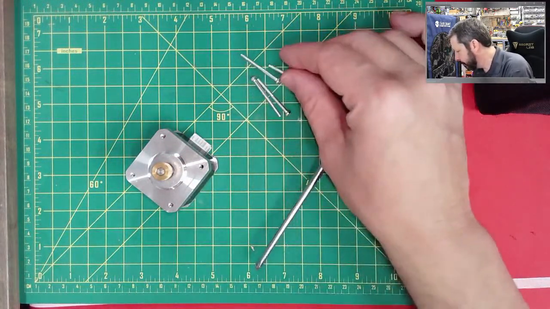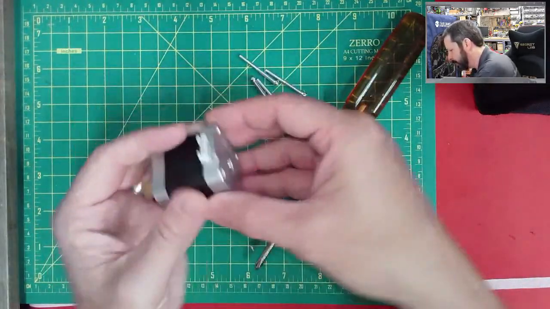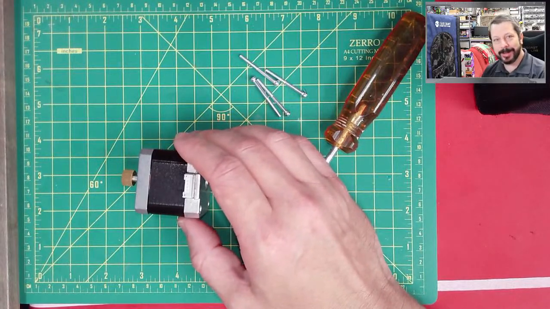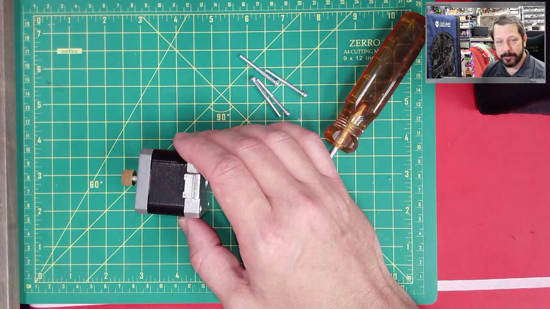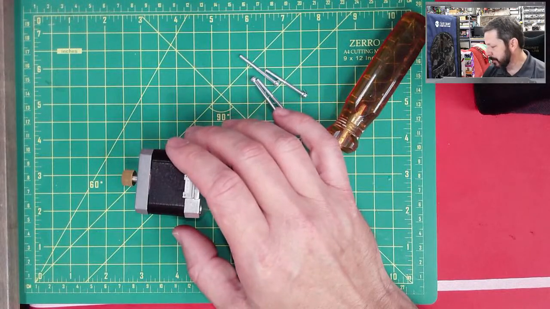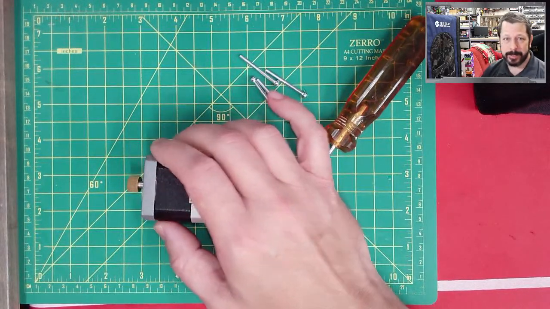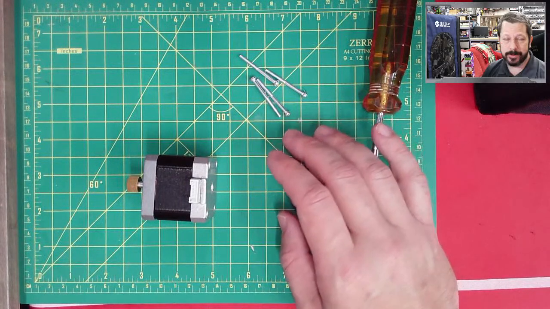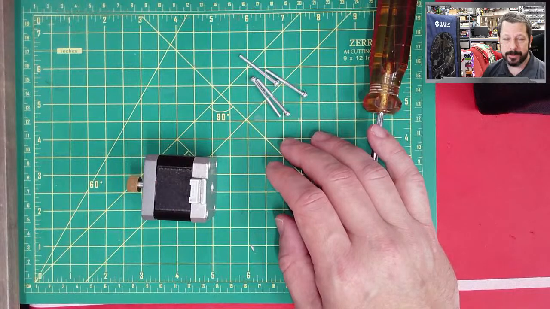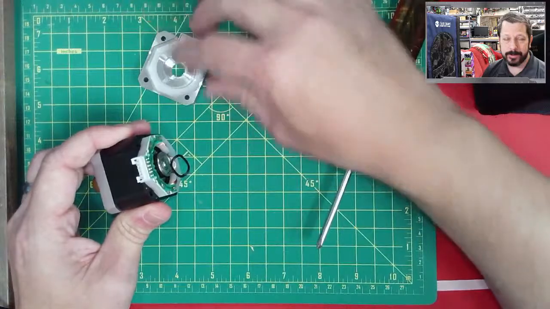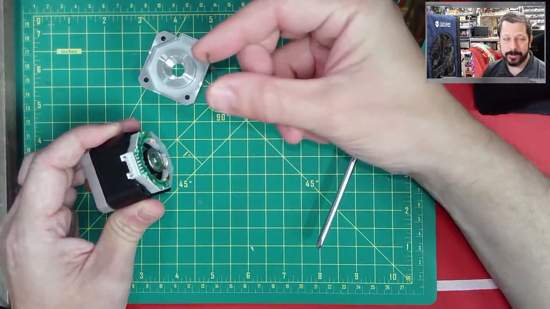I've already taken the screws out of here so we can pull this part. Now, there's really no reason you ever need to take one of these apart. There's very few parts that you can repair inside here. There is a bearing, so if you have a loud, clunky sounding stepper, maybe the bearing's the problem and you could replace that. But other than that, there's really nothing you can replace unless you know a very specific thing that went wrong. But we've got this back cover. There's a little wave washer that goes in there.